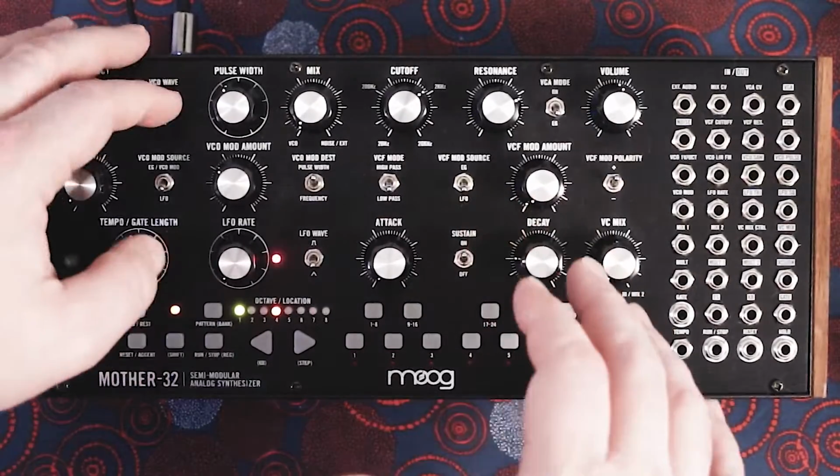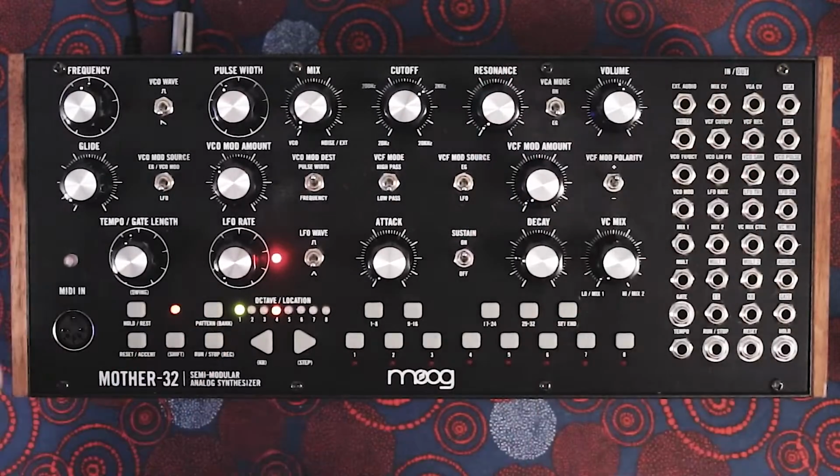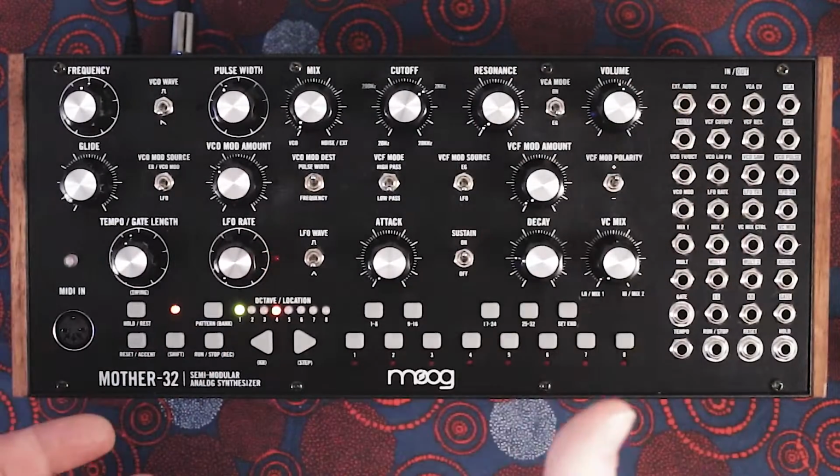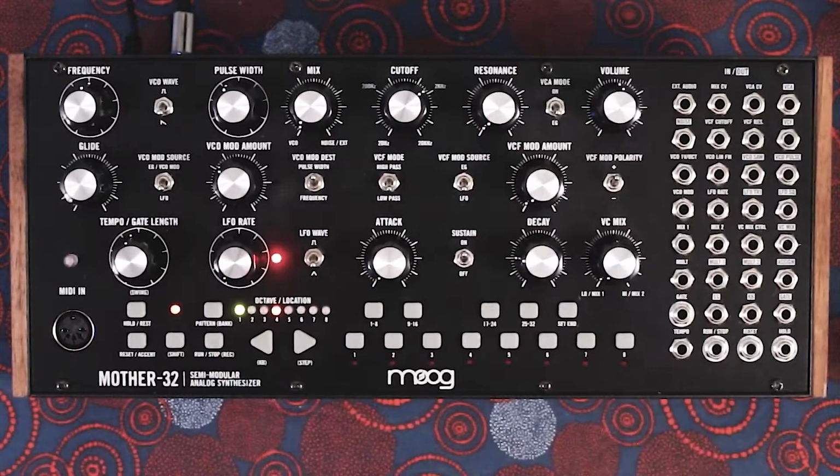So it's just something to keep in mind that if you're playing with lower tones and you want that lower end to come out, you might want to turn your resonance down all the way.